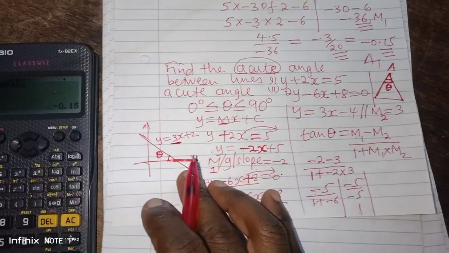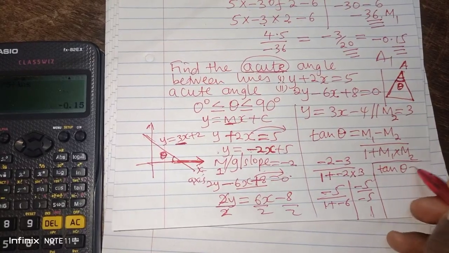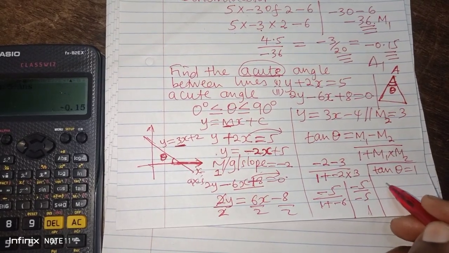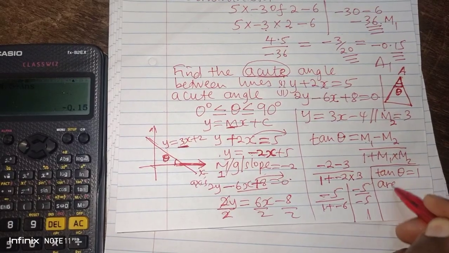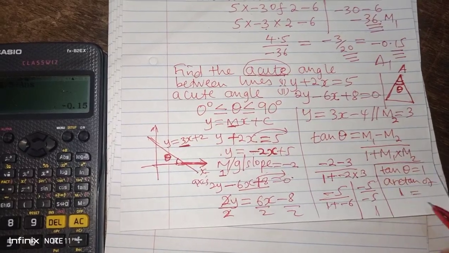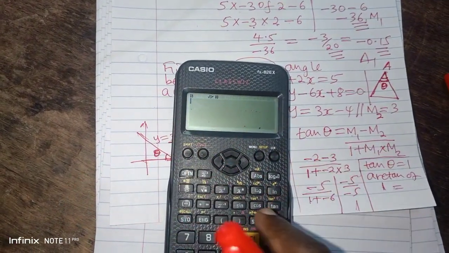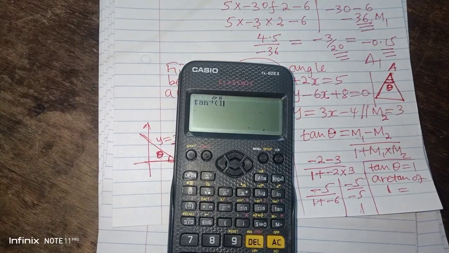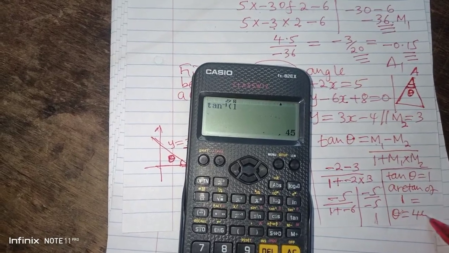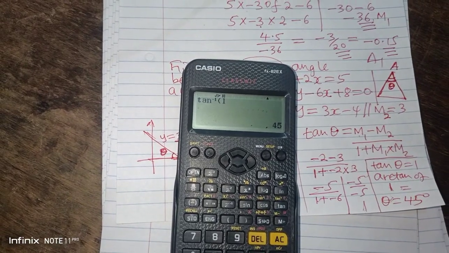So then I know very well that tan theta is equals to 1. So I need to get the tan inverse, and the inverse of tan is arctan. So arctan of 1. Very good. So just press shift and then tan to be able to give you the value. So shift, then tan of 1. So it is 45 degrees. So the value of theta in this case is 45 degrees. And you're good to go. That becomes your final answer for that question.